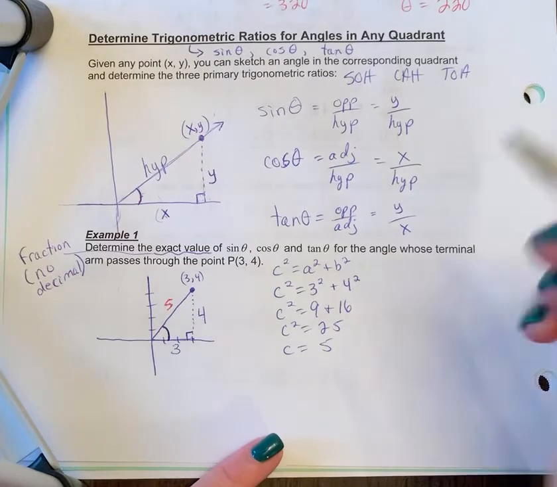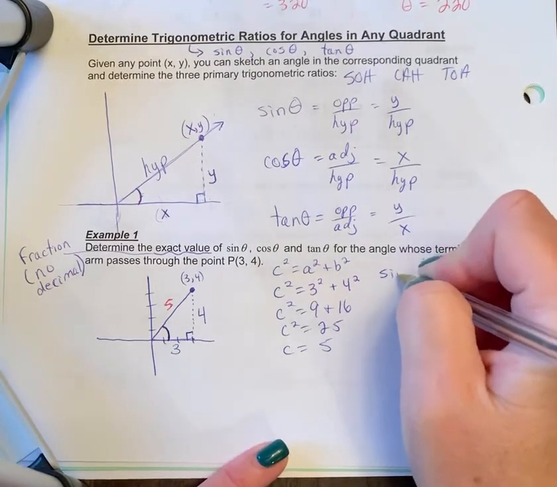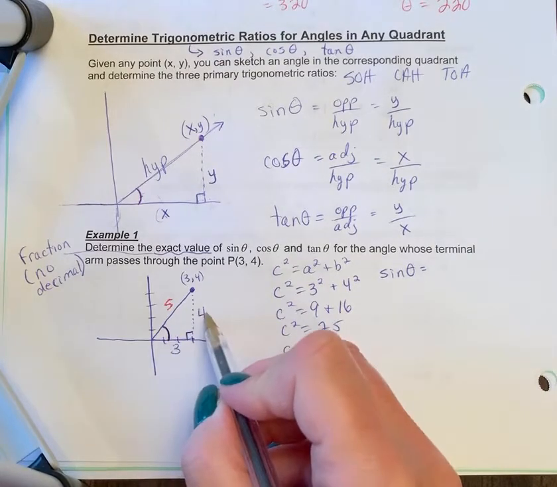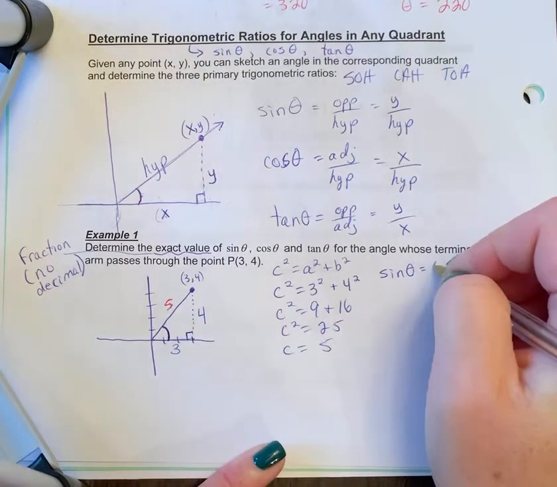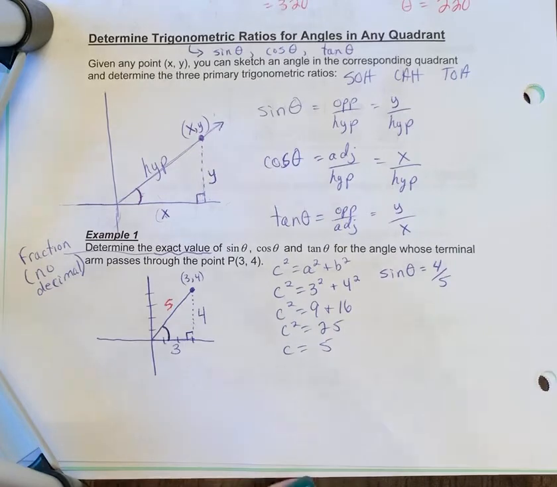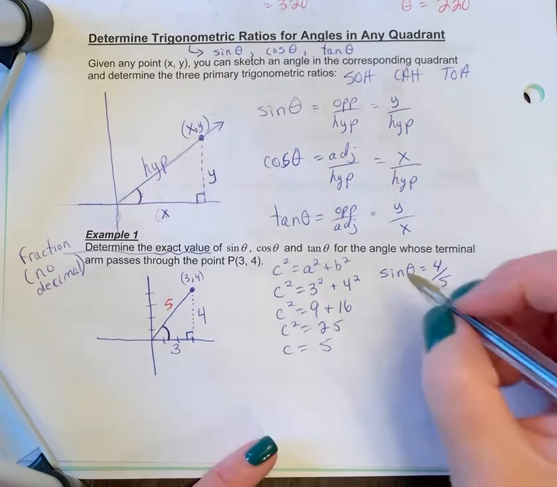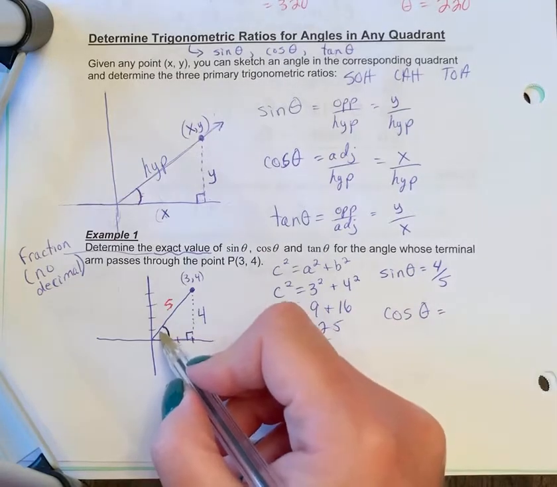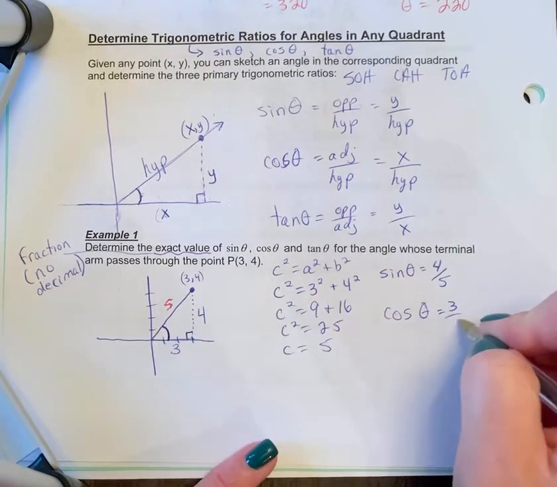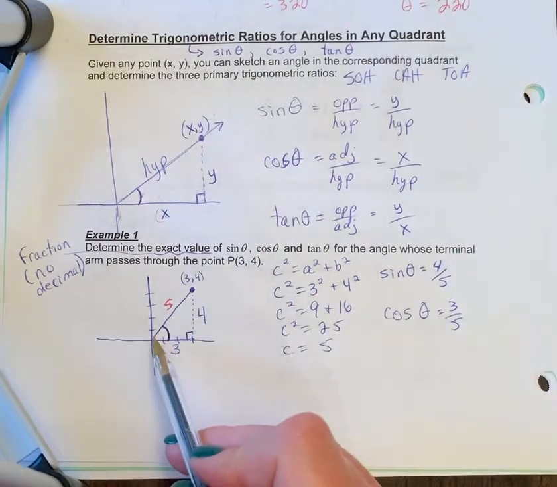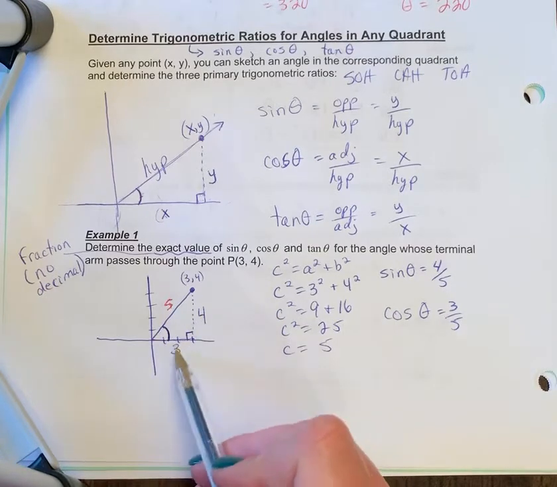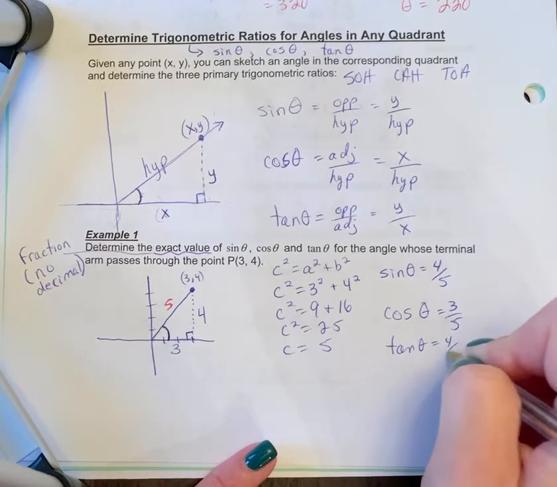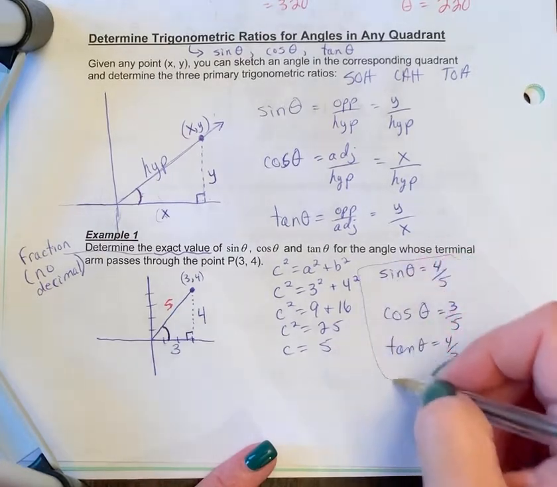All right, so let's write our ratios. Sine theta is opposite over hypotenuse, so we can just look at the diagram: 4 over 5. You leave this as an exact value. You don't need to write that as a decimal. So that's your answer there. Cos theta is adjacent over hypotenuse, so it's 3 over 5. And tan theta is opposite over adjacent, so that is 4 over 3. So those are my answers.